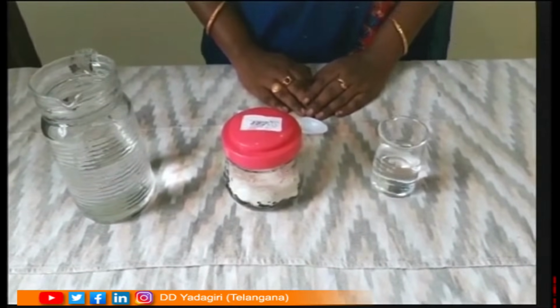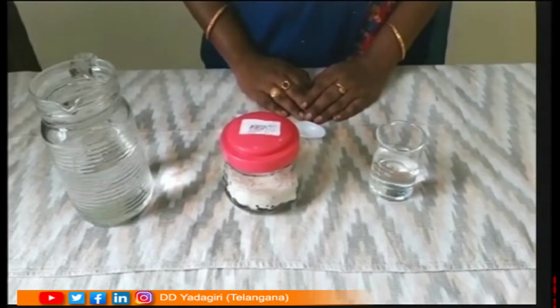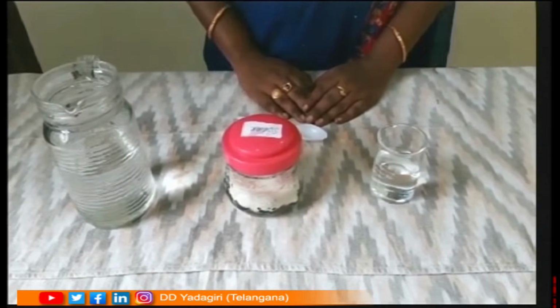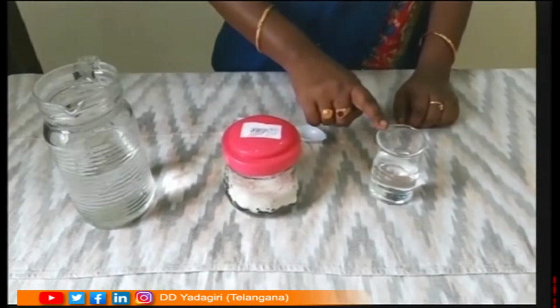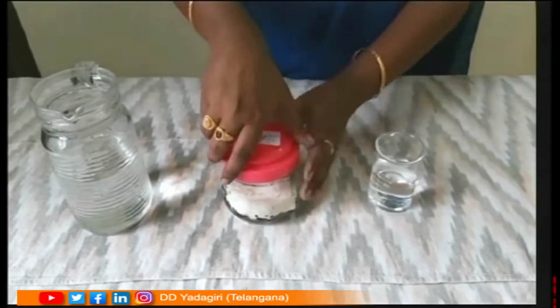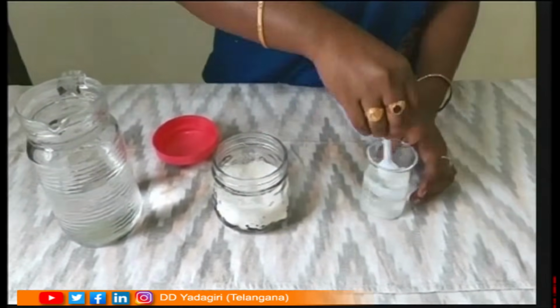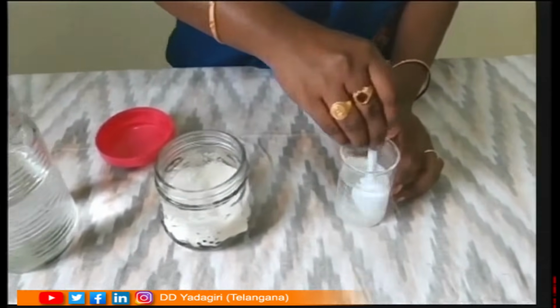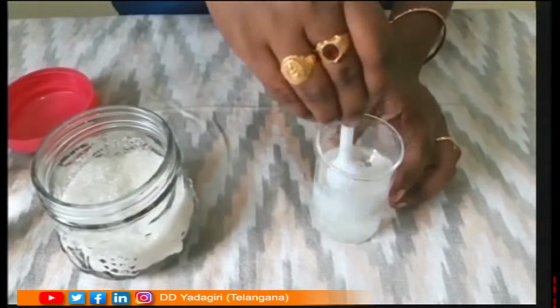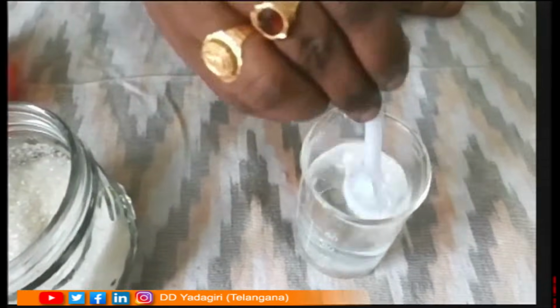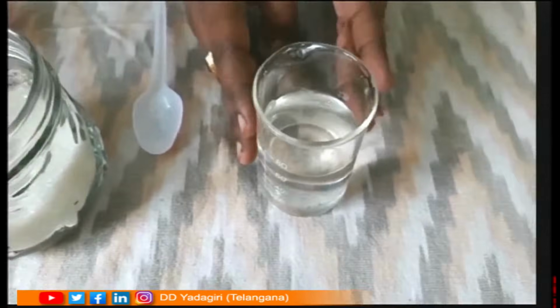So let's begin the first activity, preparation of saturated sugar solution. For that we need water, sugar, beaker. I have filled water in the beaker. Now I'll add some amount of sugar. Stir it well. Repeat it until some amount of it is left undissolved. So this is saturated sugar solution. Children, let's see which one is more concentrated.